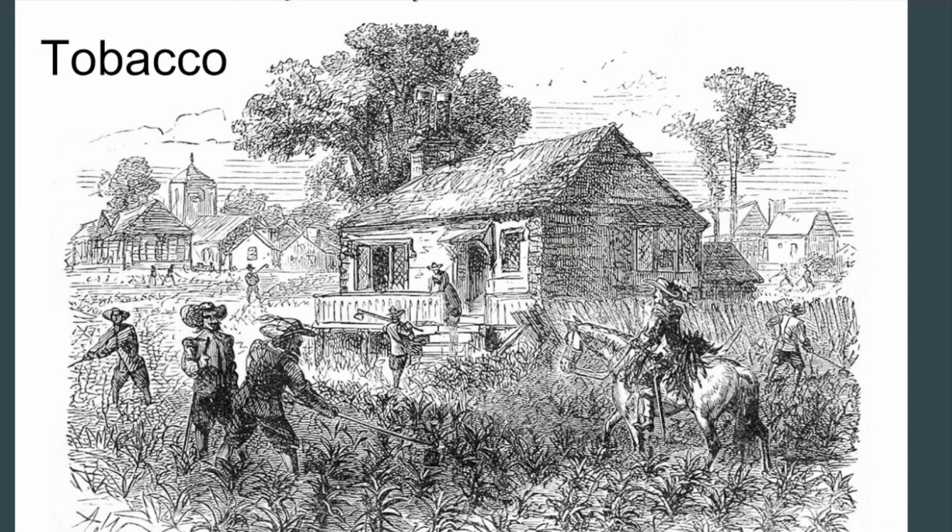Tobacco was a major crop, and very lucrative. Colonies were well known for cultivating this, and this is what makes Jamestown and Virginia very essential for a lot of colonization efforts.